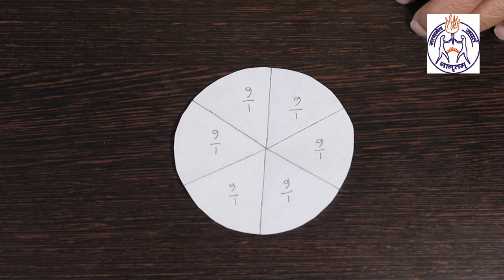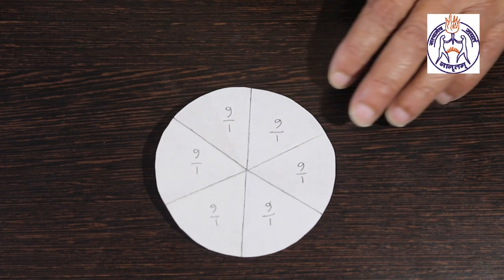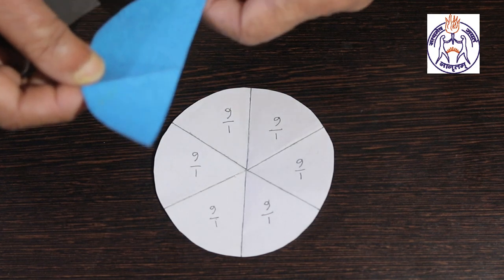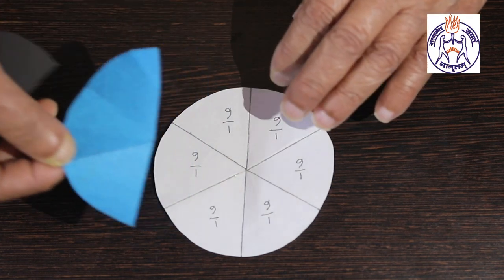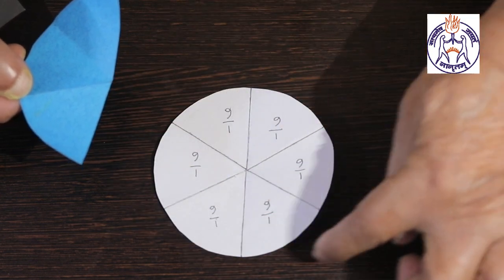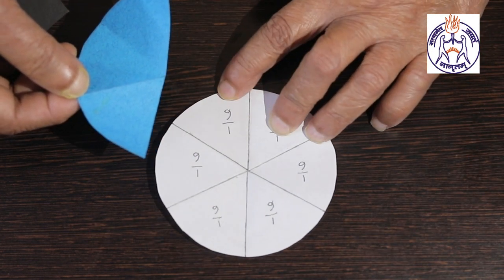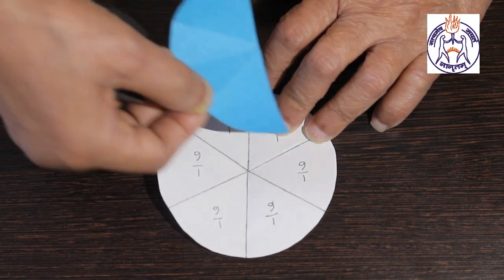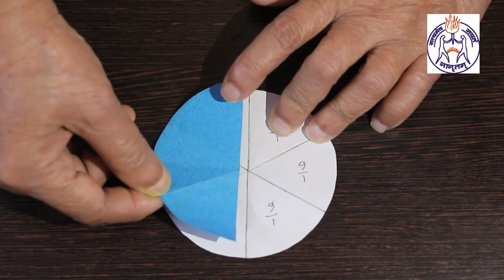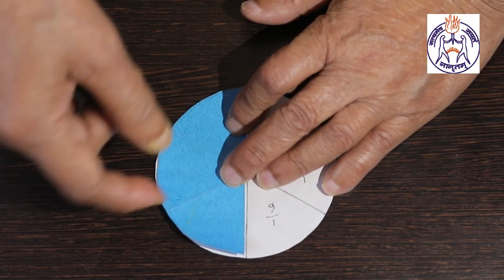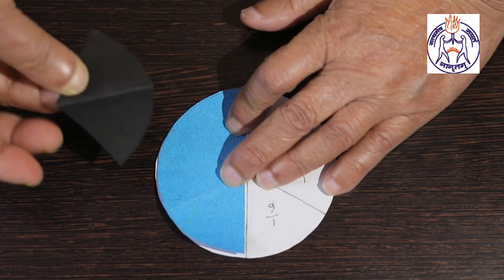Now we place these fractions on the white circle. Subtraction means taking away. So we are placing this 3/6 on the same cutout of the white paper circle. Each one is 1/6. So half of it covers 3/6. And the sum is 3/6 minus 2/6.